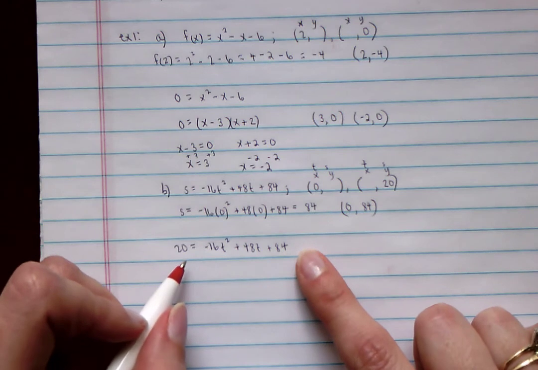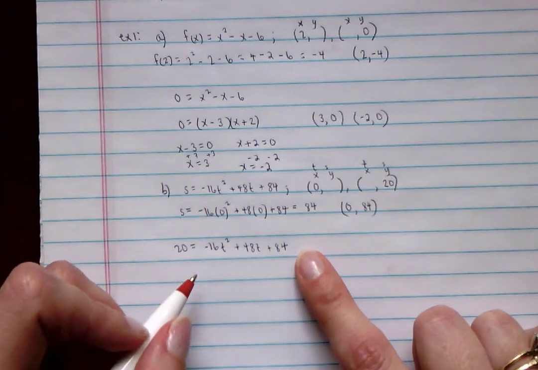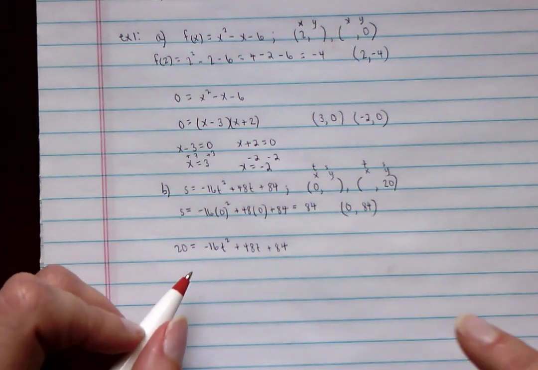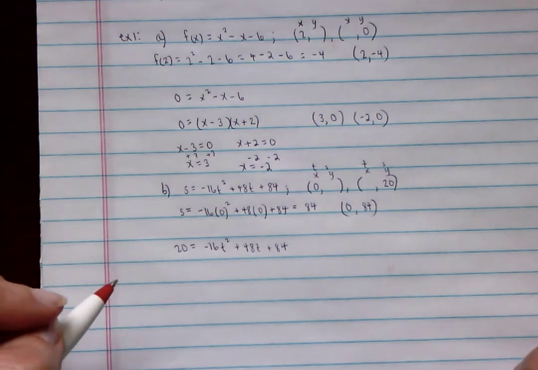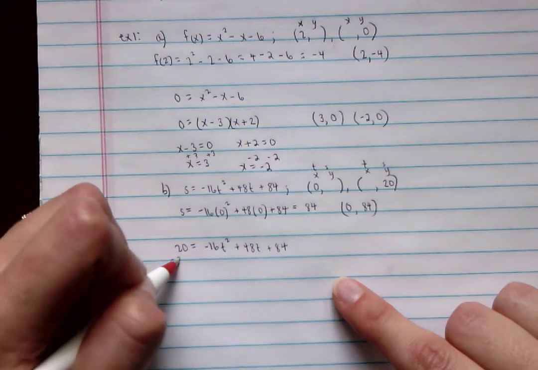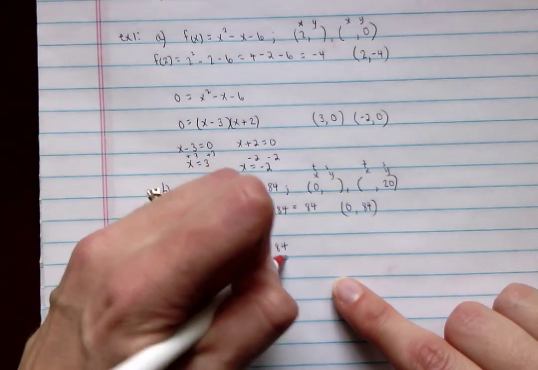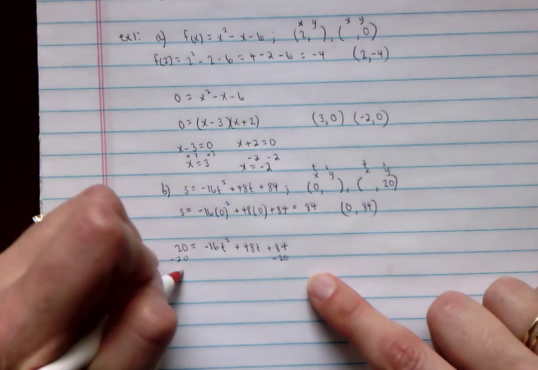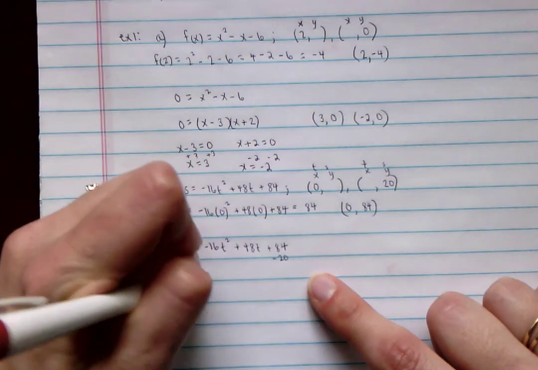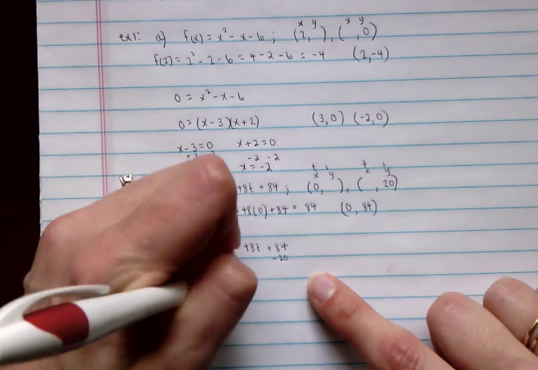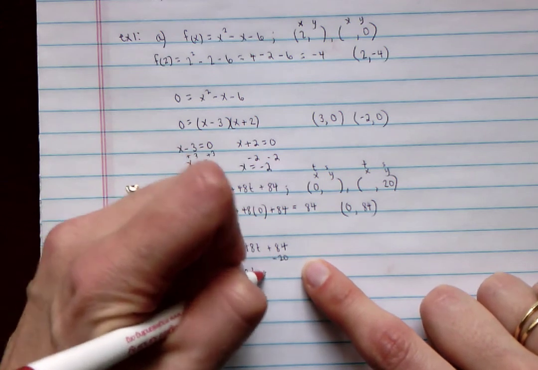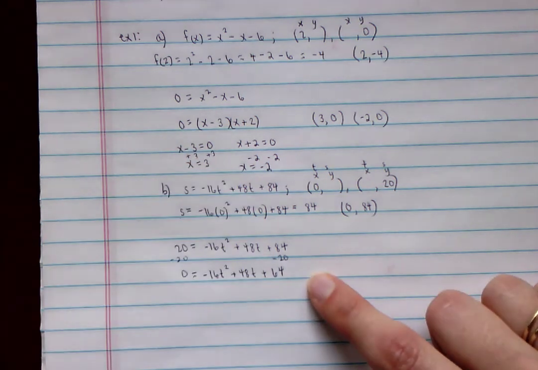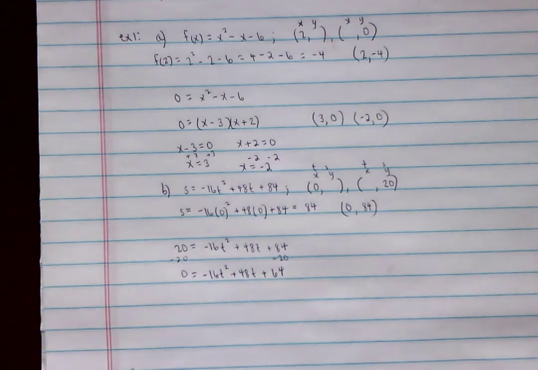And this is a little bit different, I guess, from before. What we have to do is we want to get a 0 over here like we did the last time so we can factor. So if I subtract the 20 from both sides in order to get a 0 over here, I'd get 0 equals negative 16t squared plus 48t plus 64. And so now we're ready to start our factoring.